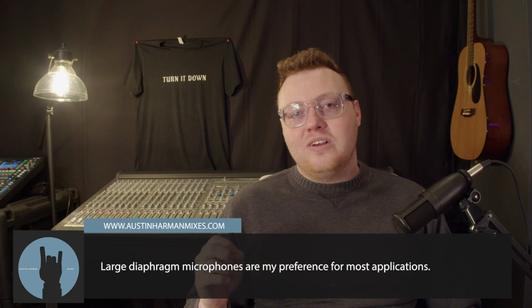Now, in contrast to that, you have a small diaphragm condenser microphone. Those microphones are also sometimes referred to as pencil condensers because they're very small and typically cylinder in nature. Those microphones are exceptionally good at picking up things like choir, cymbals, woodwind instruments, and so on. Because of their pickup patterns, they have very specific use cases that allow them to be exceptional in those areas.